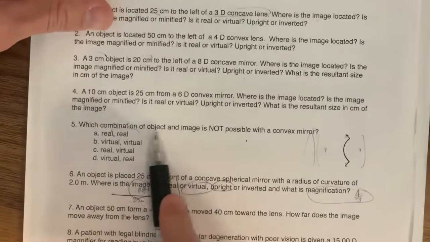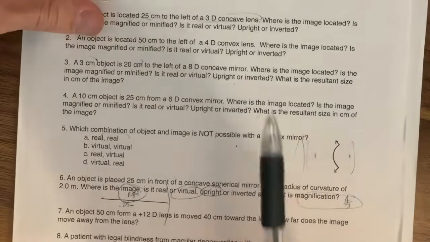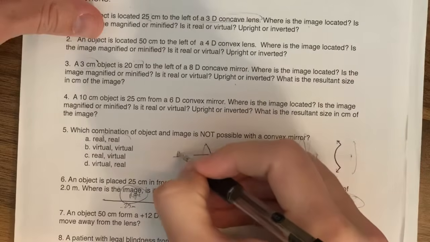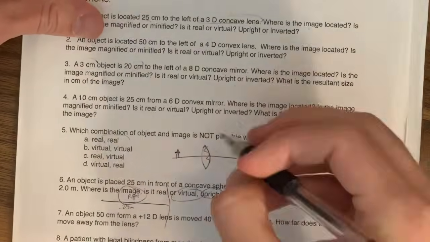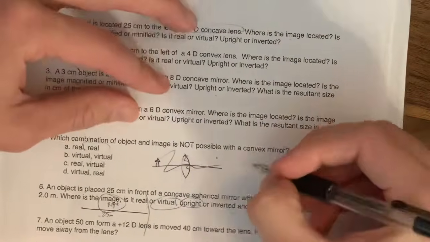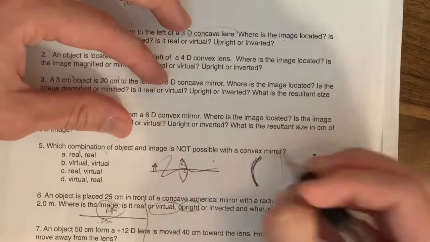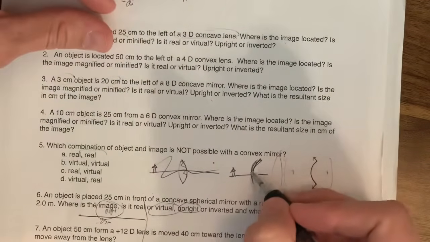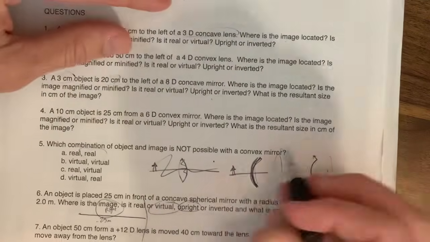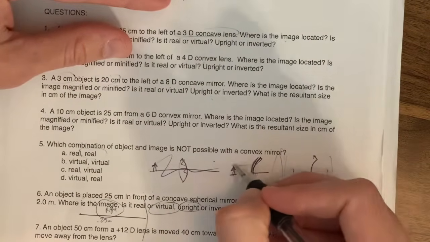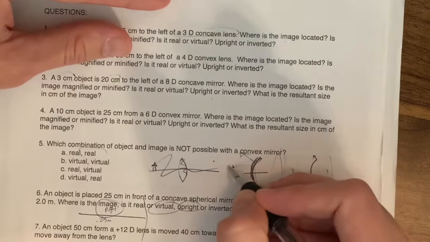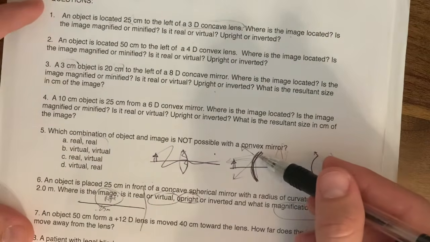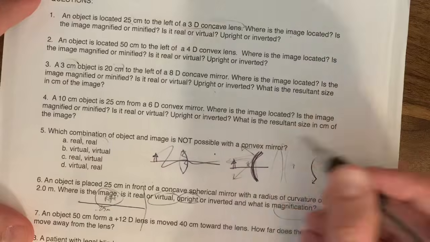Number 5, which combination of object and image is not possible with a convex mirror? So not caved in, but convex, like this. Well, oops, that's a lens. Let me do it again, right here. Not caved in, but convex. Well, we know that a convex mirror is going to diverge whatever rays you're hitting it. It's going to bounce off, you know? So it's always going to create a negative vergence. Doesn't matter how close you get to it.